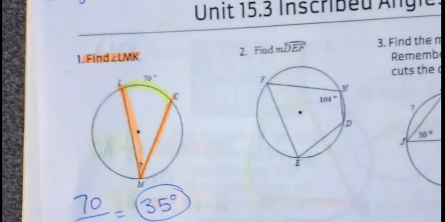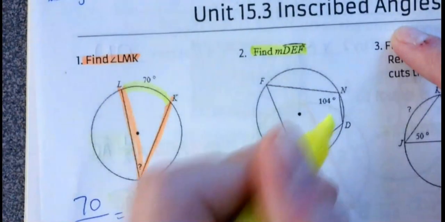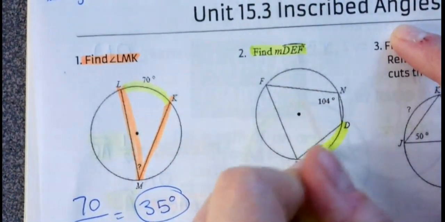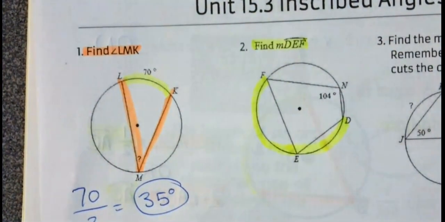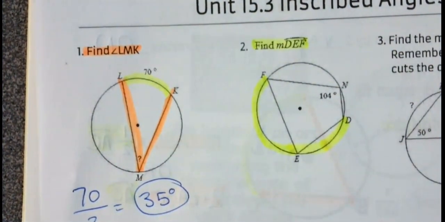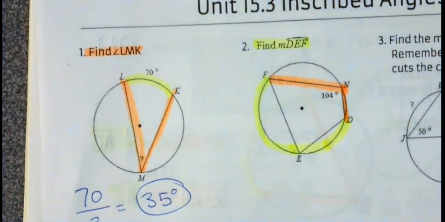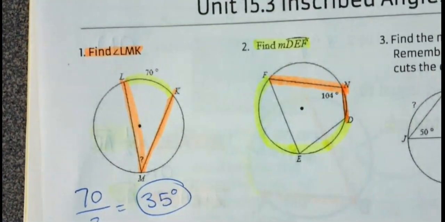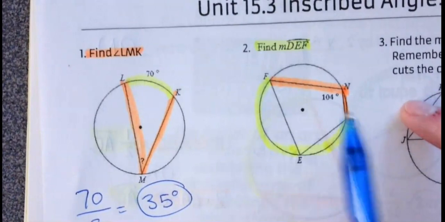Easy. All right, and then for this one, we're trying to find arc DEF. So I'm going to start by highlighting DEF. D to E to F. When you're highlighting, make sure you know how to name arcs, because if you highlight the wrong arc, it gets confusing. And then you're going to start at F and figure out, okay, where does F go? It goes here. Start and then go to D. Figure out what angle opens up to this arc. And it's this angle right here, angle N, or angle FND, opens up to that.